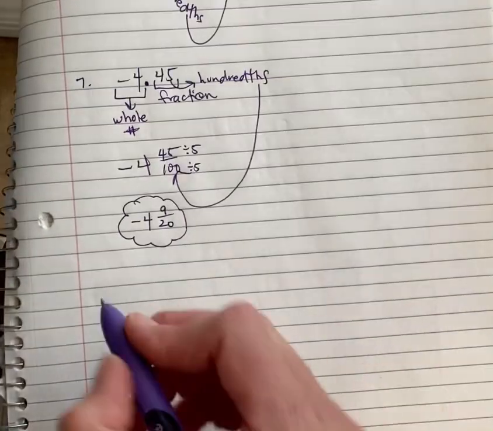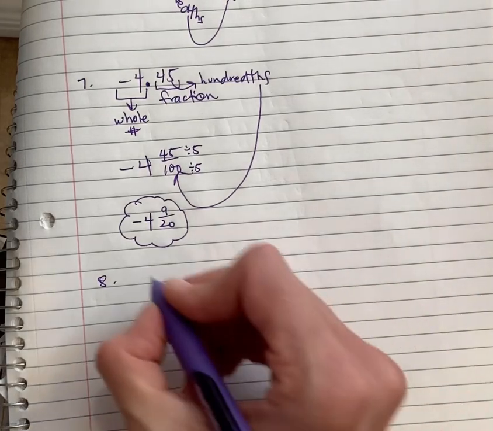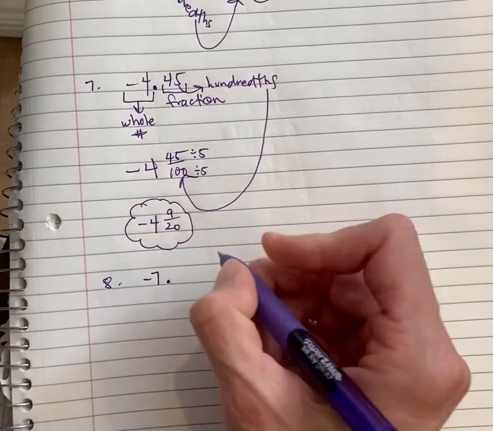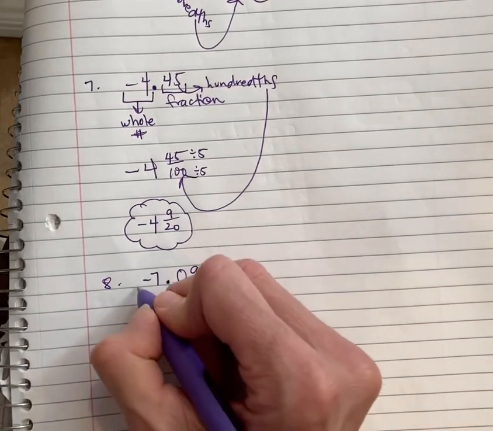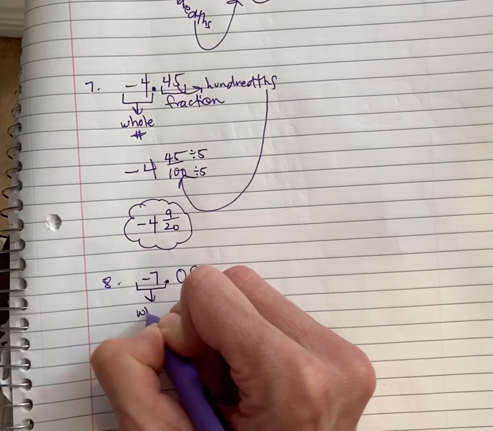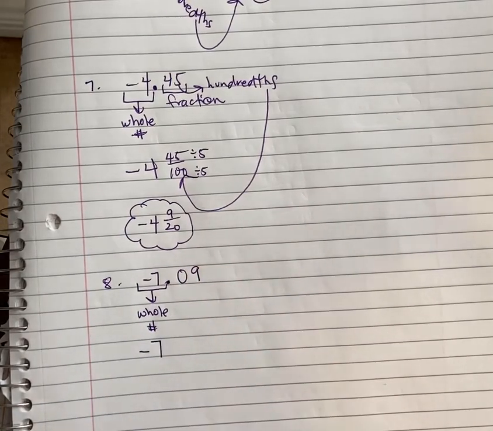Alrighty, folks, last one, number 8. Negative 7 and 9 hundredths. So same idea. This is our whole number. So drop it in, negative 7.